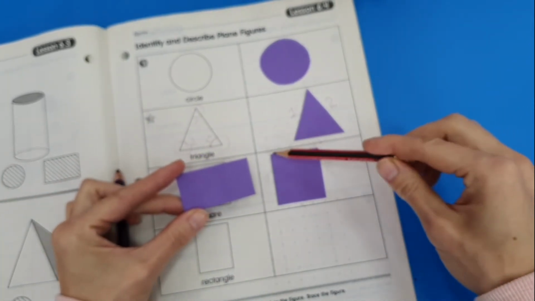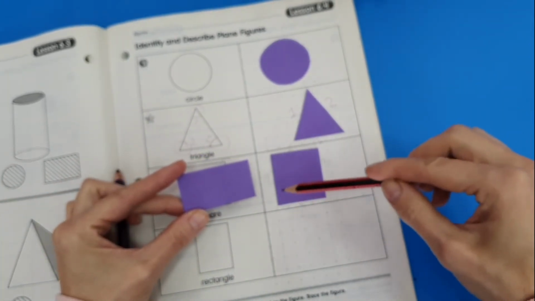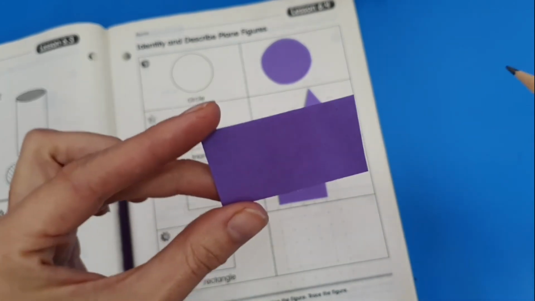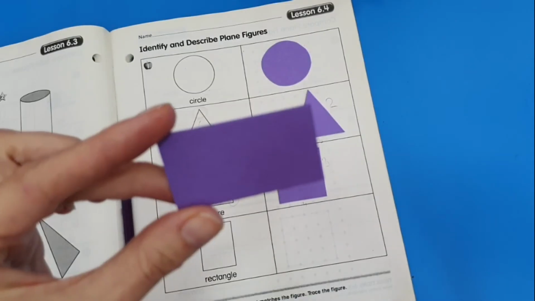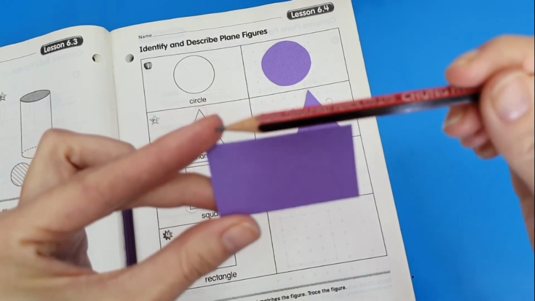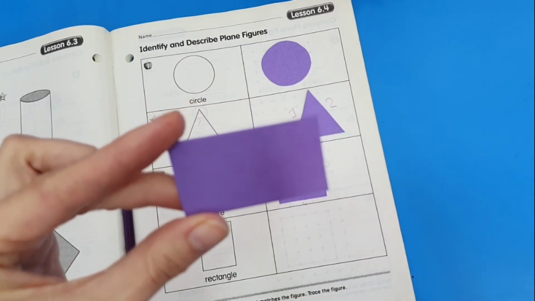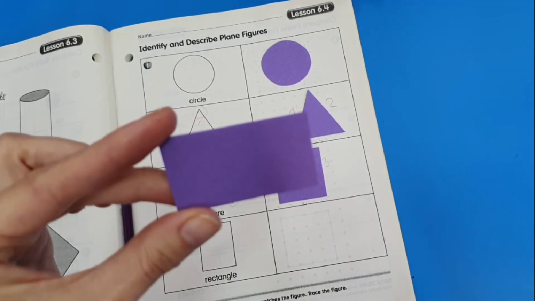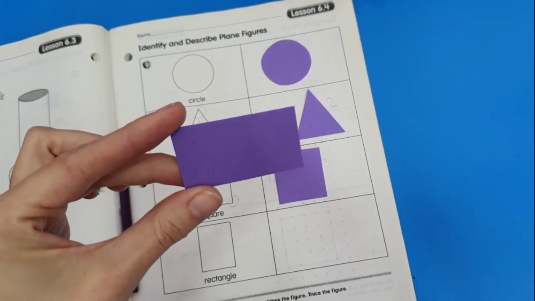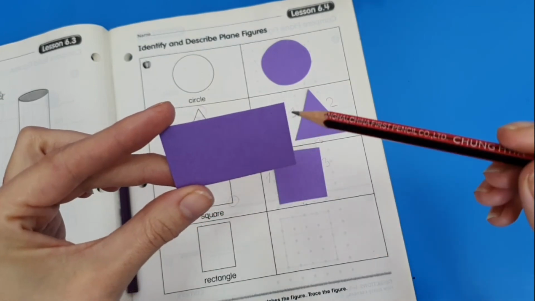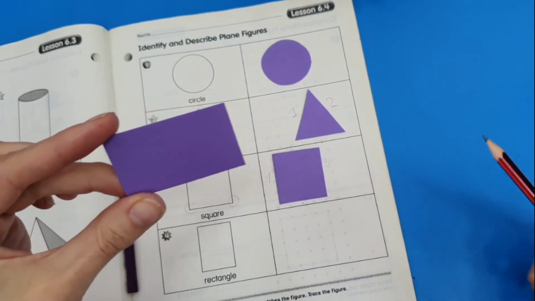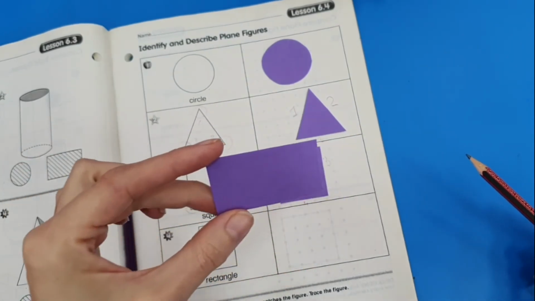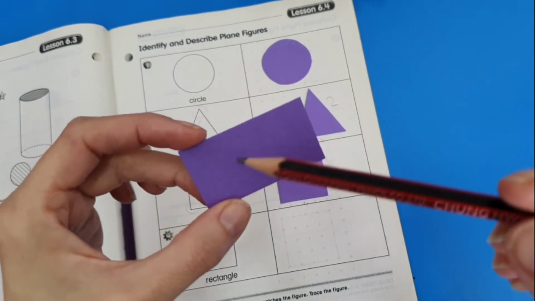No. Look, the square has the same size on all sides, and the rectangle has two of the same long sides and two of the same short sides. Okay, and let's see how many corners the rectangle has.